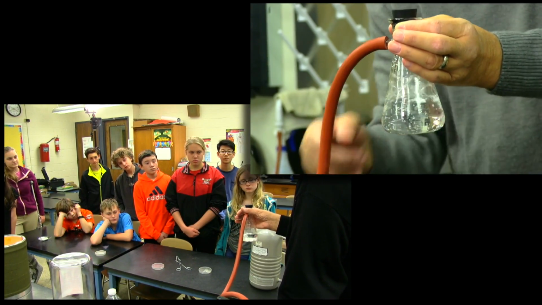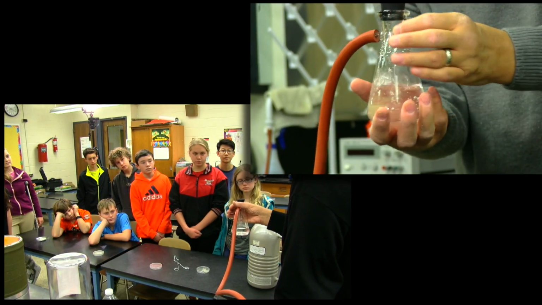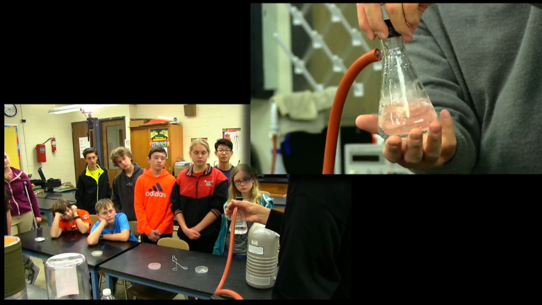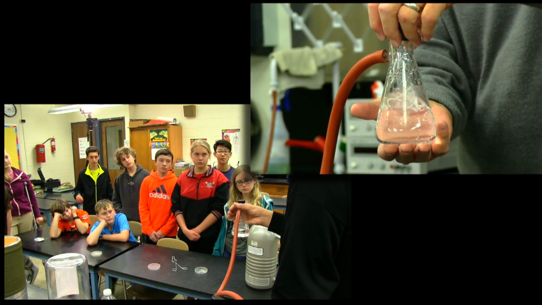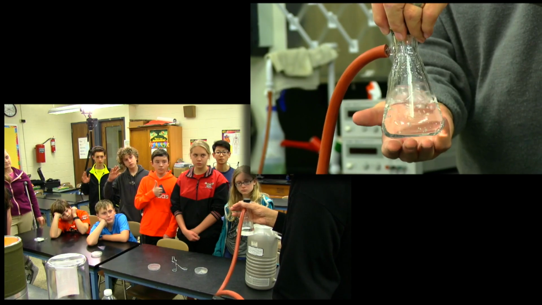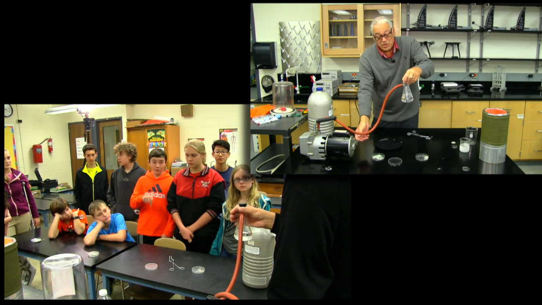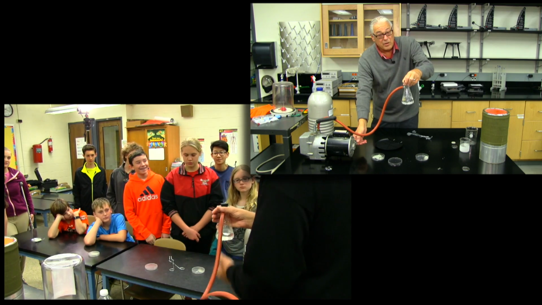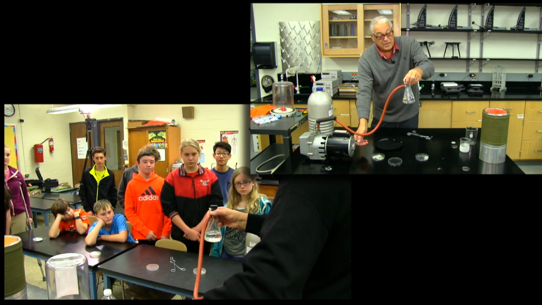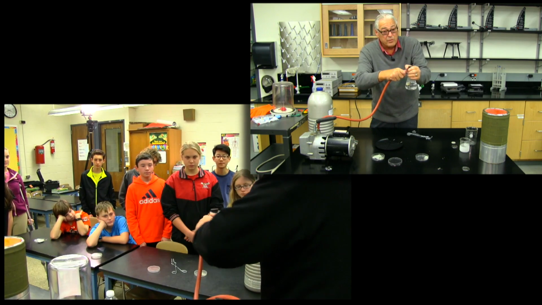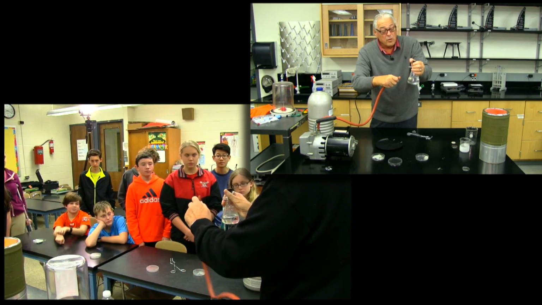They're being sucked up into the vacuum and taken away. If I had a thermometer in here, what you would find out, since the fast molecules are leaving, is that the water is actually getting colder. I'm going to turn this off, and what should happen? The boiling should stop. It stops, and if I pull this off, you'll hear it. You heard the air go back in.